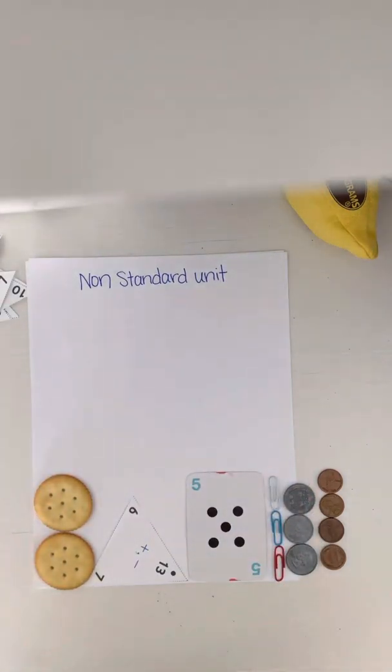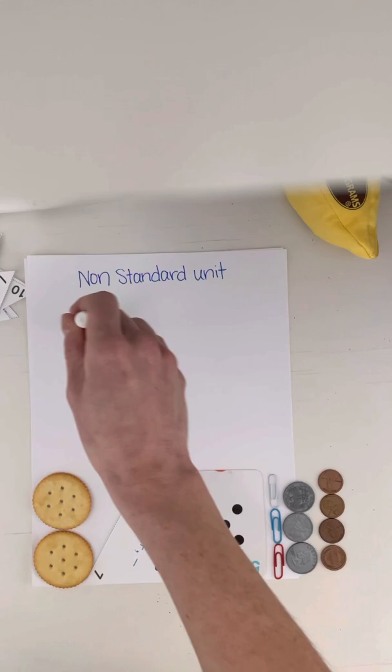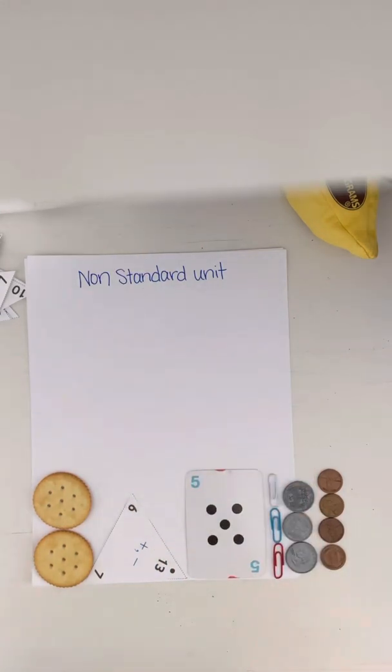So when we say non, that's like saying not the standard unit, not the regular units that we measure in. So usually we measure in inches or centimeters, but today you're going to measure in a non-standard way. You're going to measure in a non-standard unit, and you're going to pick.